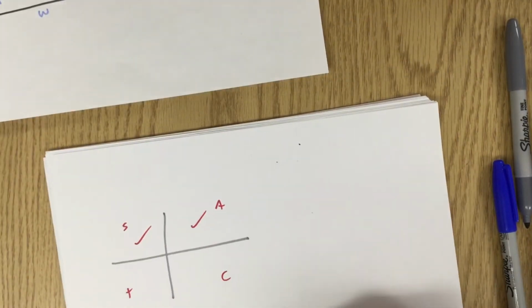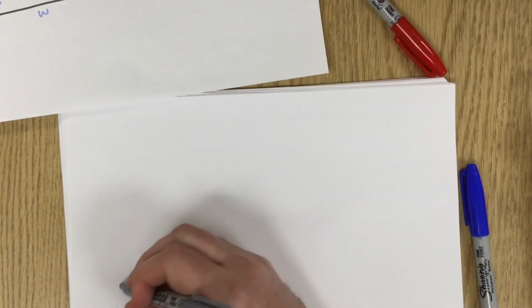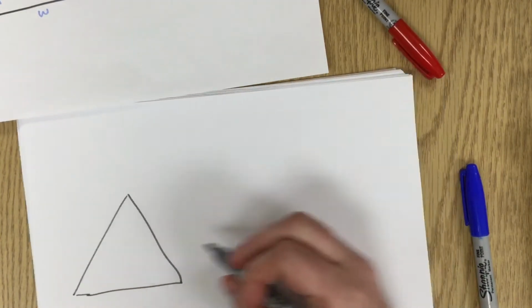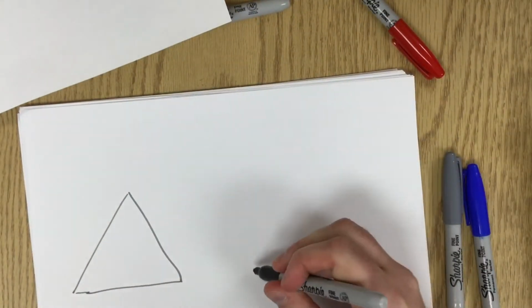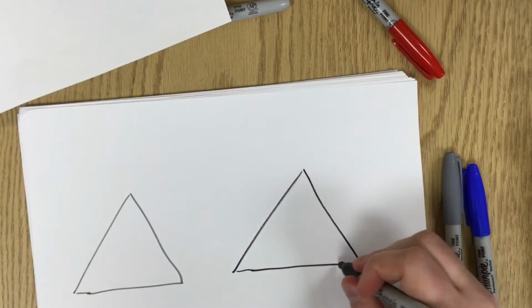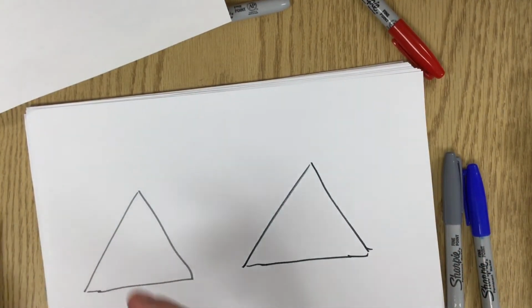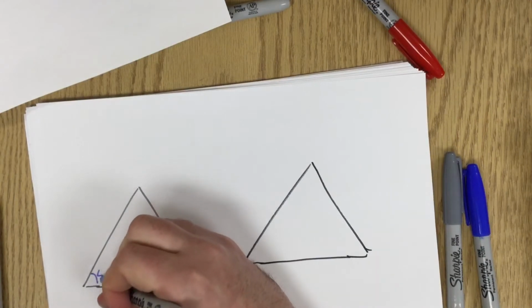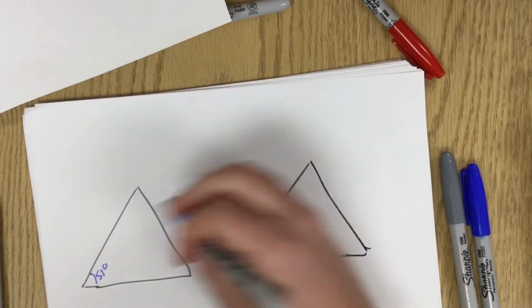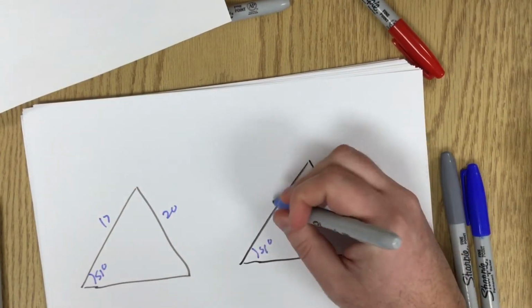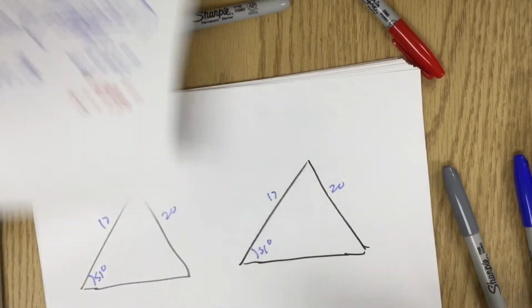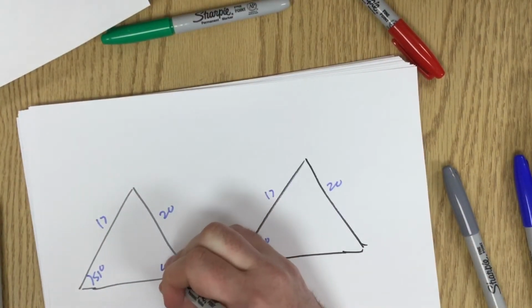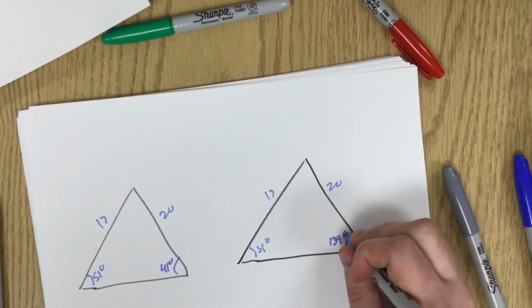Let's quickly figure out what the third angle is for each of those options. So we have our two triangles. I have them in black, didn't I? And there's the other one. So there's the two triangles. And we know that that's 51 degrees. We know that this is 17. We know this is 20. We don't really care too much about that. And now we're saying that x, which is over there, could be 41 or 139. So x could be 41 or x could be 139.